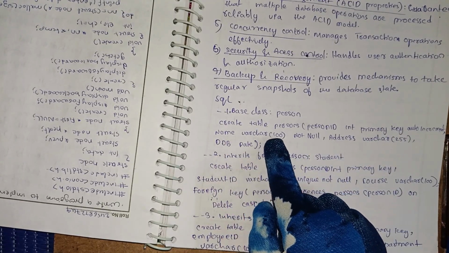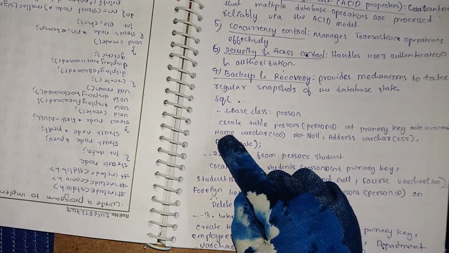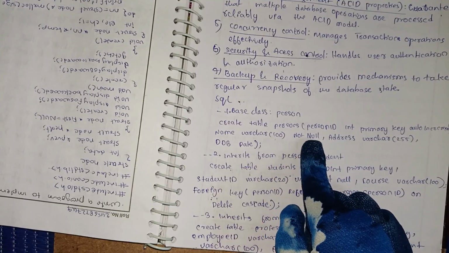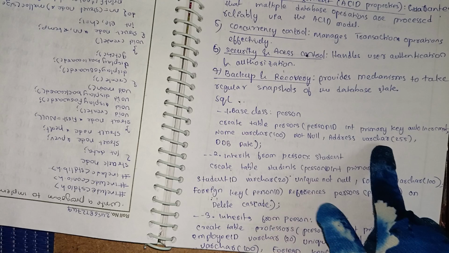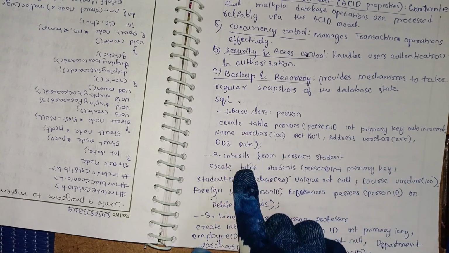Name varchar of 100 is another column name, and varchar is a data type, not null. The column must be not null. And address varchar 255, and date of birth date.